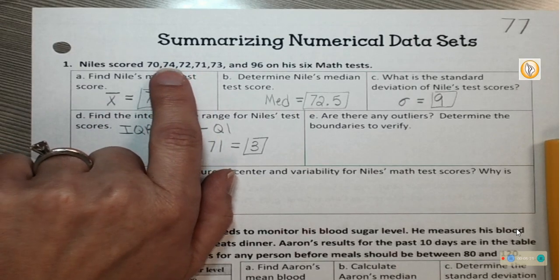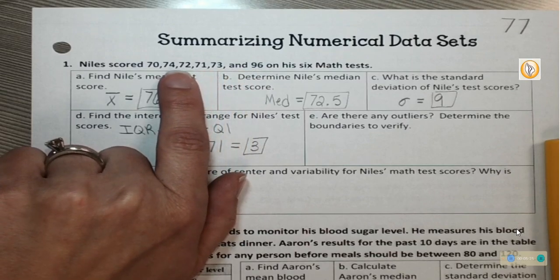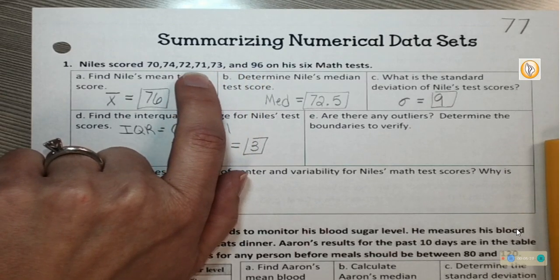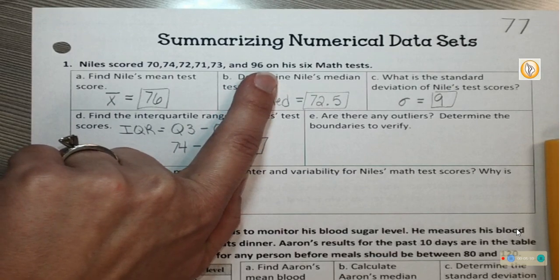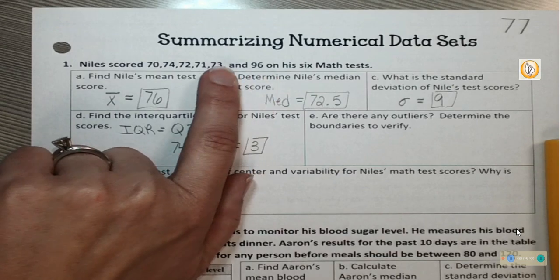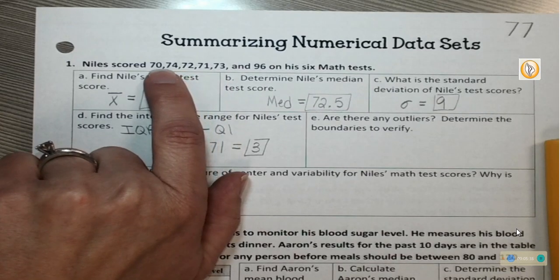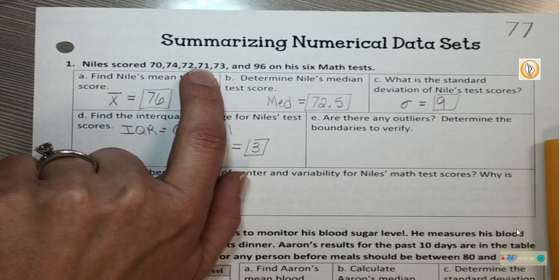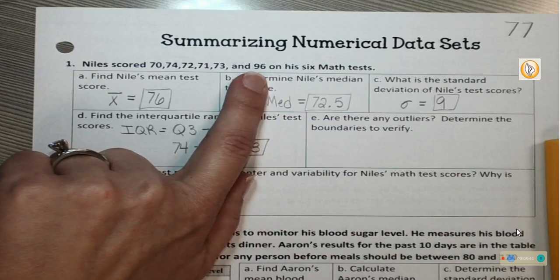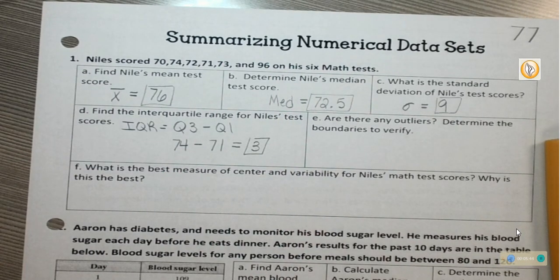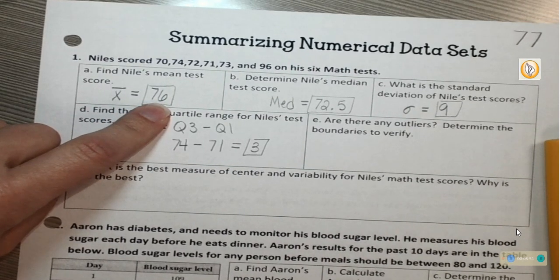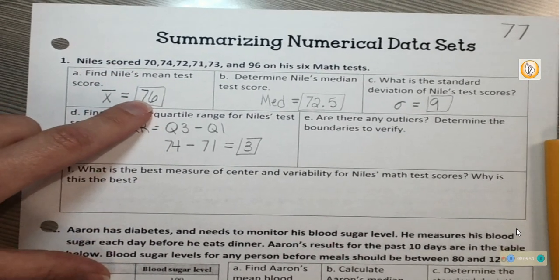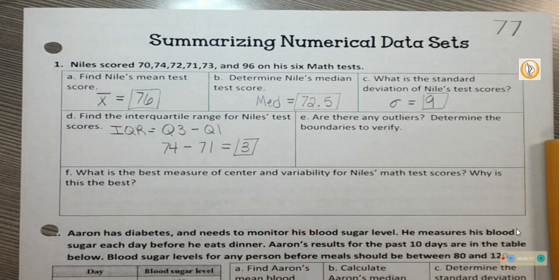Look at Niles' scores. Does any one of those scores stand out as odd to you? 96. Why does 96 stand out to you? It's way above. Normally, our boy Niles is making in the low 70s, which is all right. He's passing. But as soon as he made that 96, what did that 96 do to his average? It pulled it up. So it's like tugging on the average. It's making it look like he's been making 76s when he really hasn't. So if you have an outlier, and I'm real suspicious of that 96, it's going to manipulate that mean.